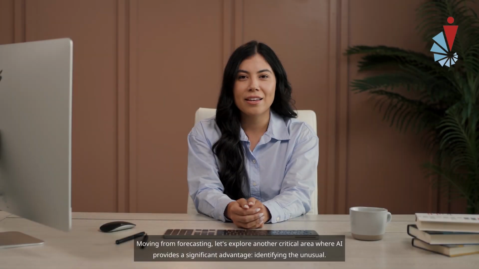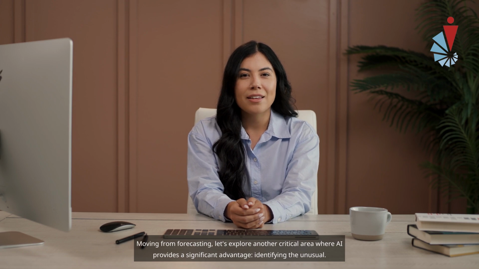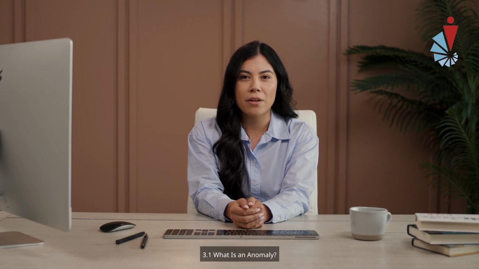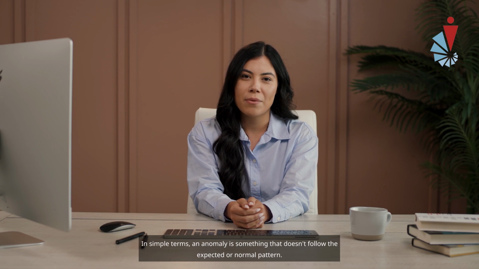Moving from forecasting, let's explore another critical area where AI provides a significant advantage: identifying the unusual. This is the domain of anomaly and fraud detection. Part 3: Anomaly and Fraud Detection. 3.1: What is an anomaly?